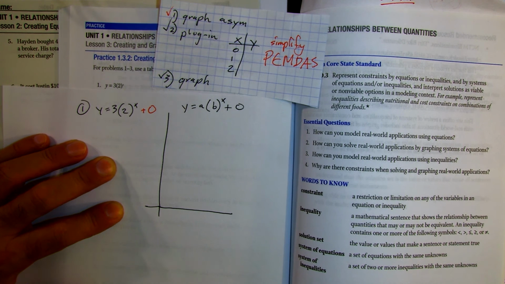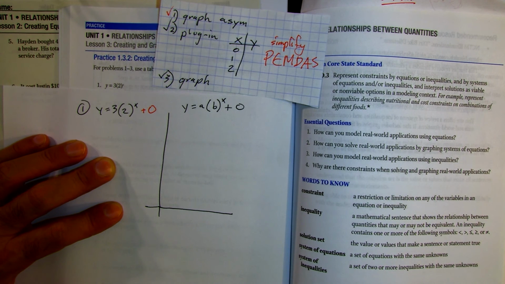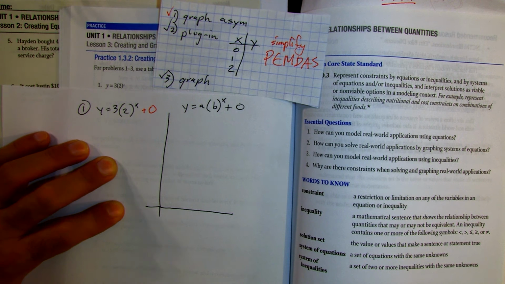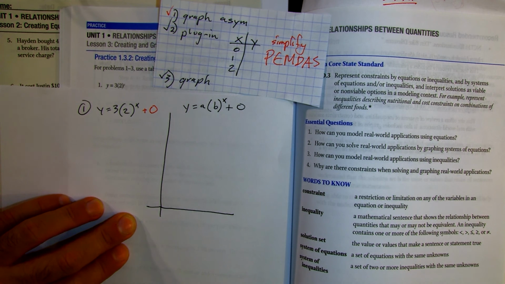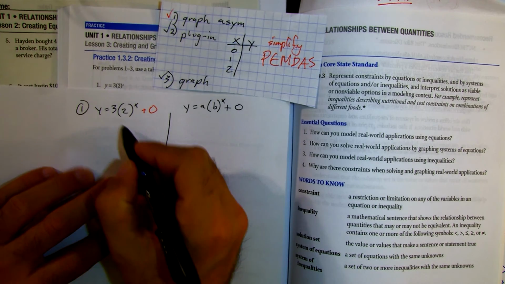And it might tell you, oh, there we go. Claudia's here. All right, welcome, Claudia. We are looking in the book, practice 132. We're doing number 1, just graphing this guy.